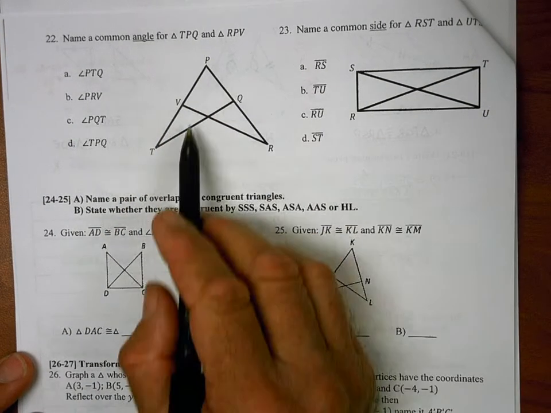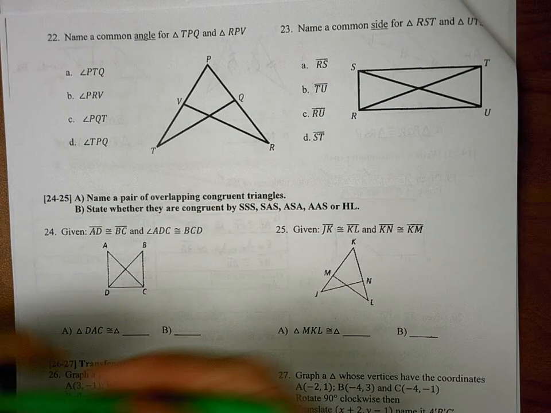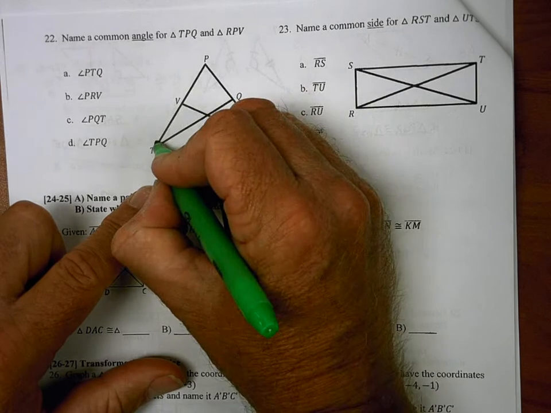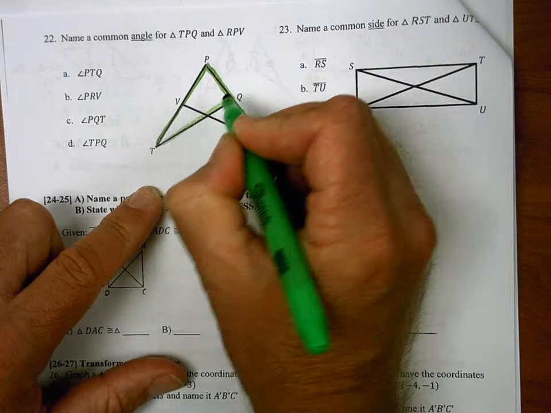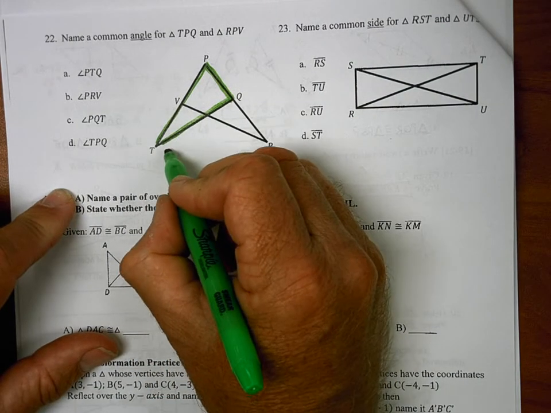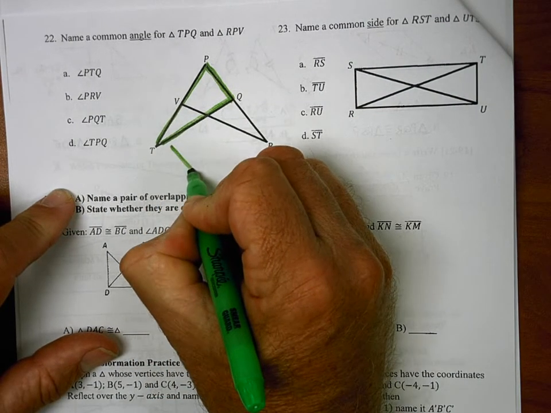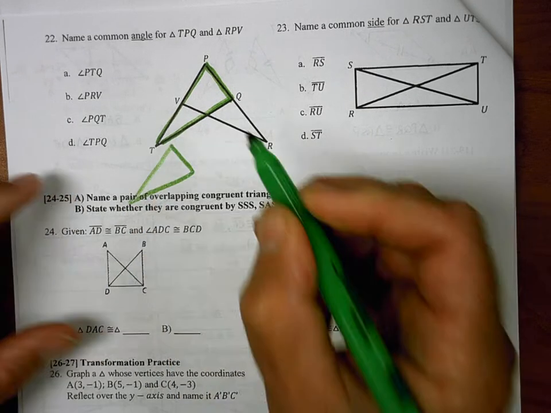And what we have here is we have overlapping triangles. So let me just show you the two triangles we are talking about. TPQ is that triangle right there. So what I'm going to do is take that triangle and redraw it. I'm going to separate it, and redraw the triangle outside of the original picture, putting in the letters.